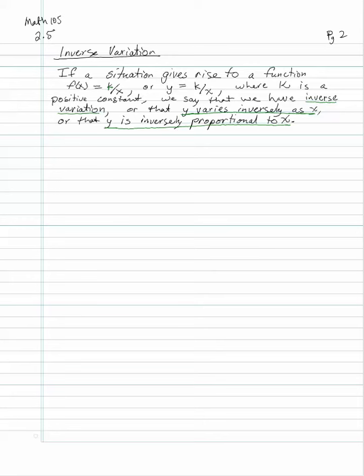And then just like before, k is still the constant of variation or the constant of proportionality. So I'm not going to write that down. Okay, so it's the same terminology there.